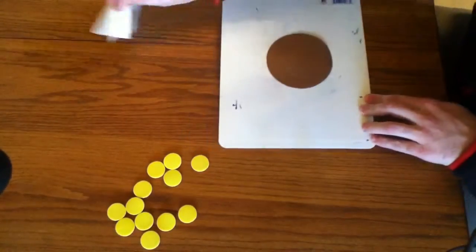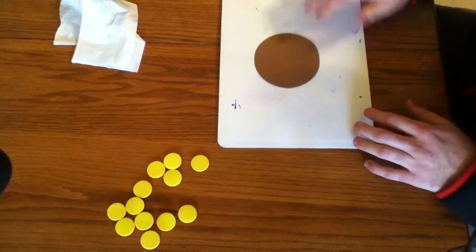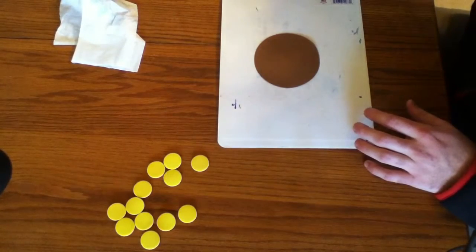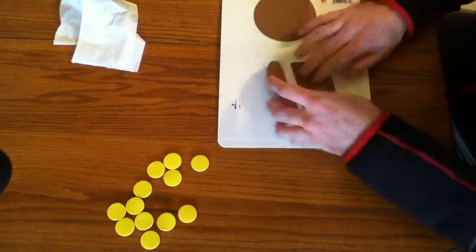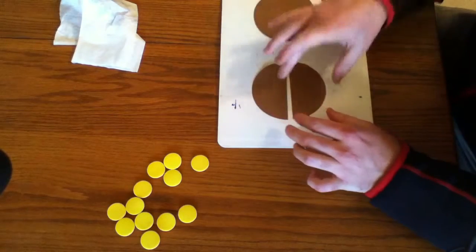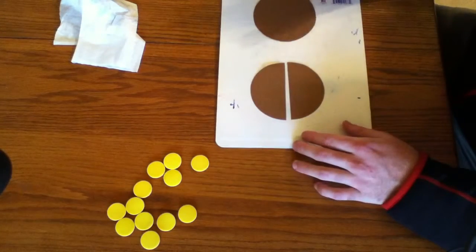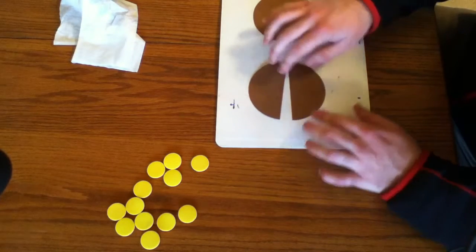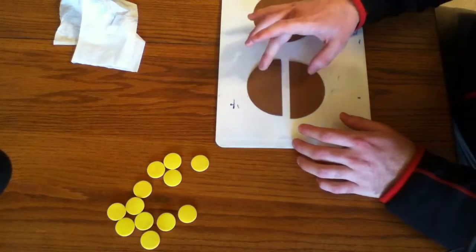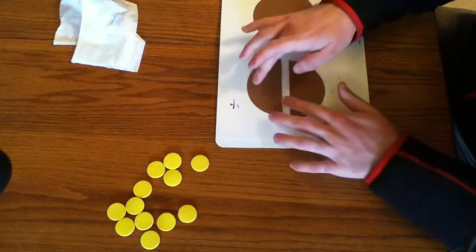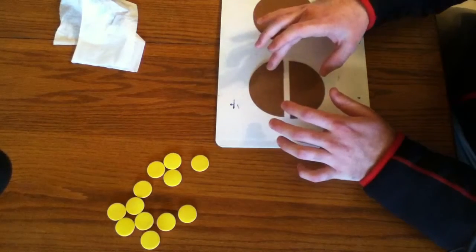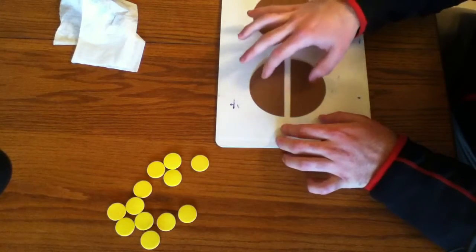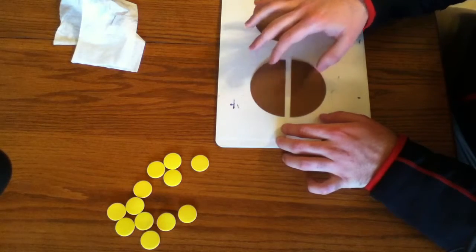So we have our one whole, and the goal of fractions is to represent equal parts, to break it down into equal parts. So at the beginning we have this one whole, and we wanted to represent halves, and so we broke it down into 2 groups of 1 equal slice.